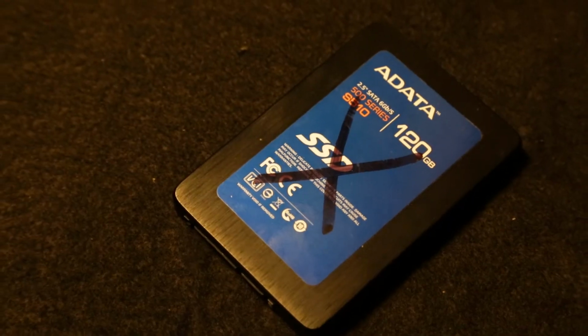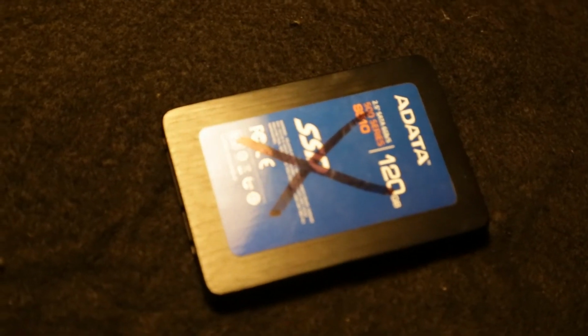I destroyed my own internal hard drive by pushing my computer too hard. It had 4 GB of RAM and a very old system and old hardware. I had to replace the hard drive and kept one working.